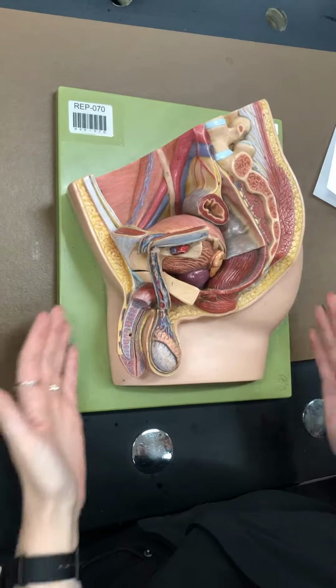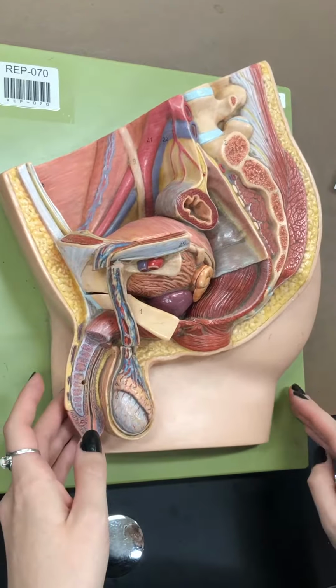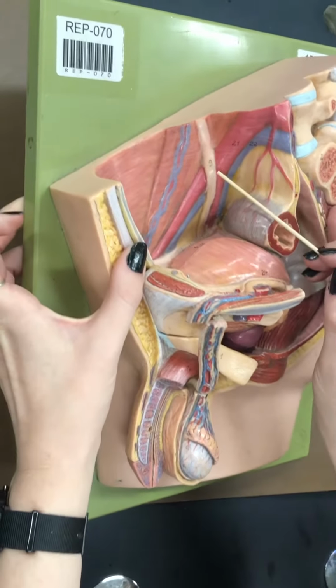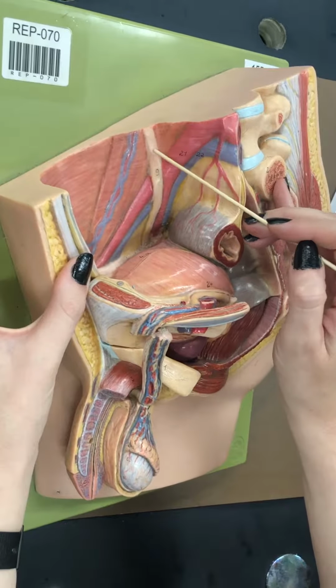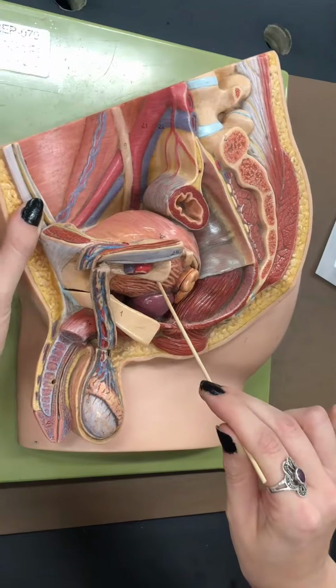So here is our male model. We're going to start with urinary. The urinary structures that we can see here: this tube right here is a ureter. The kidney would be up here. The ureter is carrying urine from the kidney down to the urinary bladder.